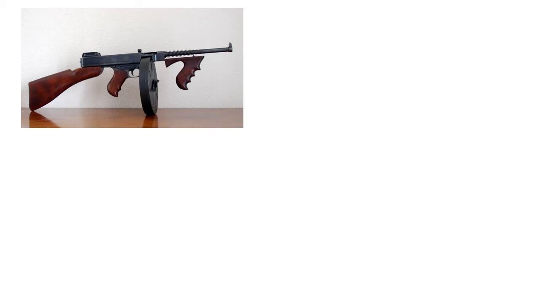Really, the military version had a stick magazine rather than the drum magazine, because the drum magazine occasionally jammed and was noisy. But the Tommy gun here had a rate of fire of 700 rounds per minute, and the muzzle velocity was 935 feet per second, so that comes out to be 285 meters per second.